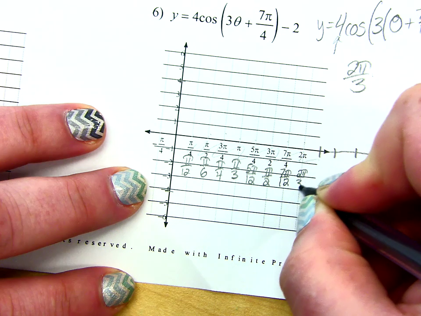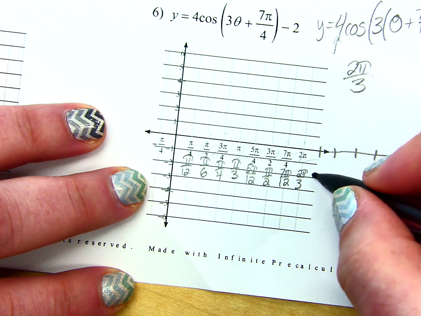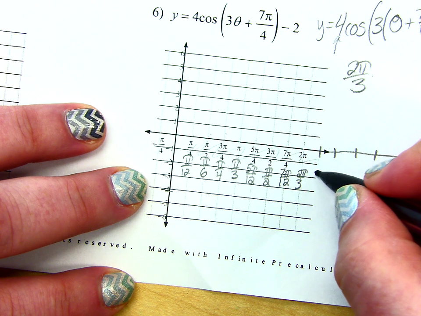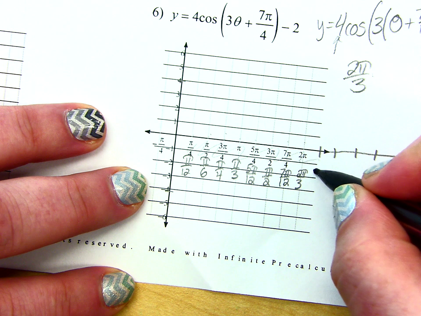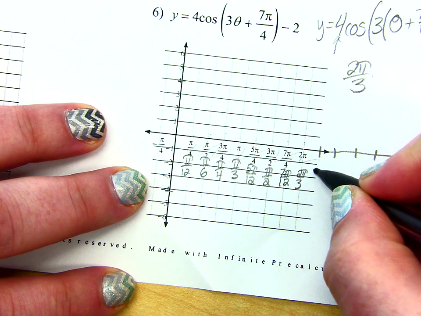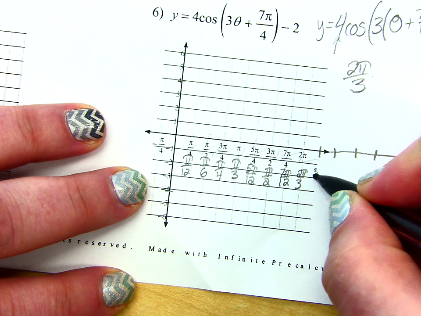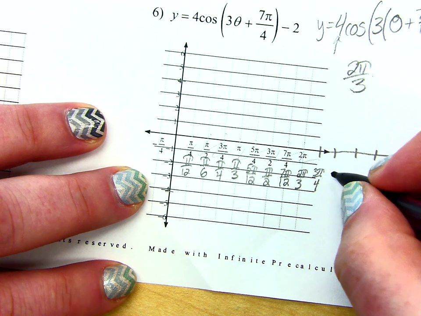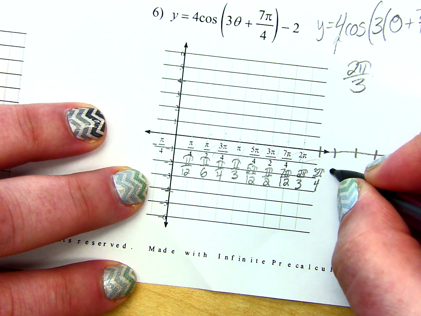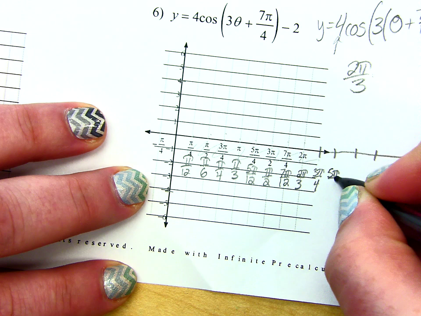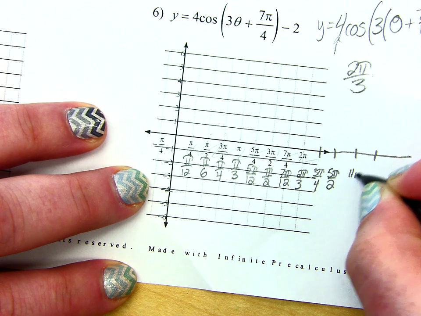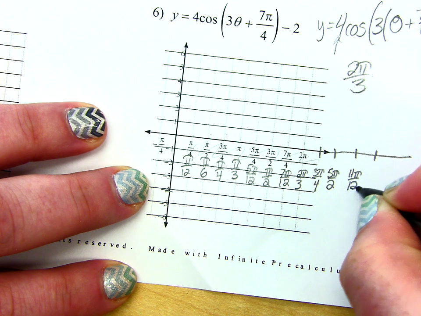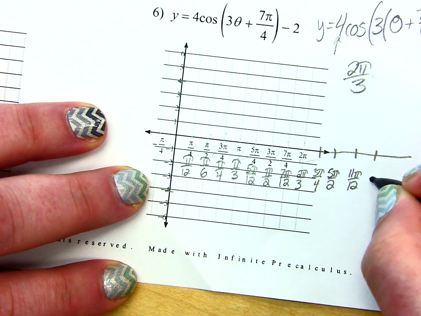That's the one that I want. 9 pi over 12 would be 3 pi over 4, 10 pi over 12 is 5 pi over 6, 11 pi over 12, and 12 pi over 12.